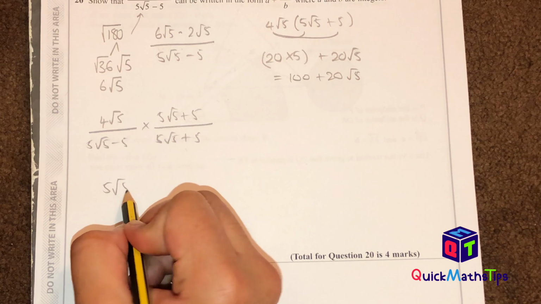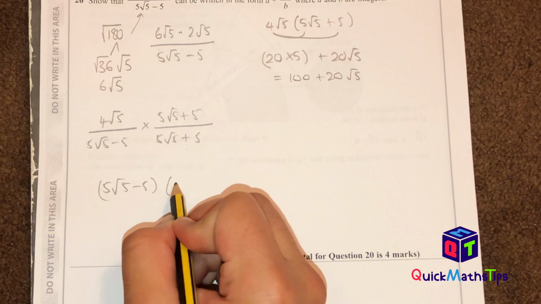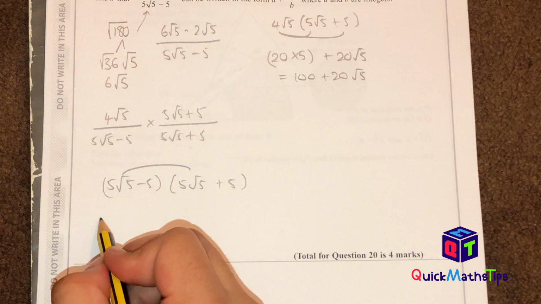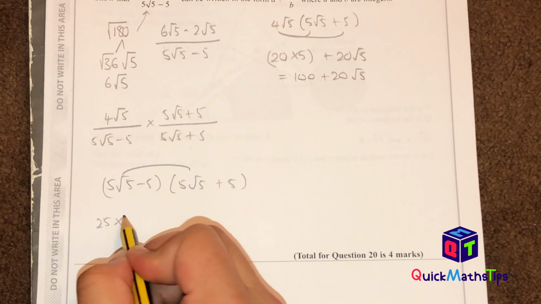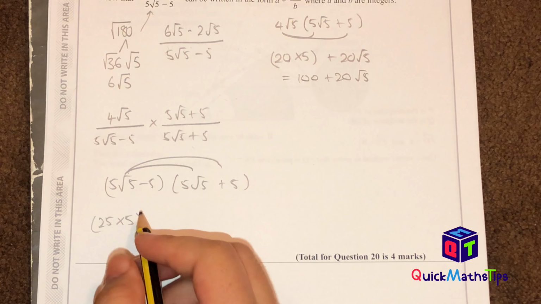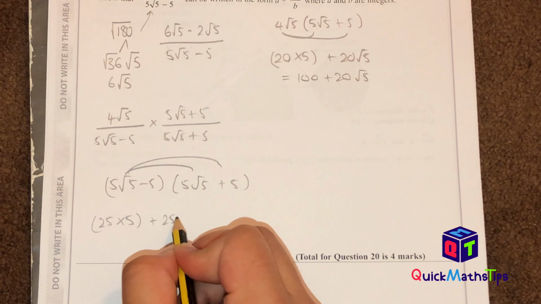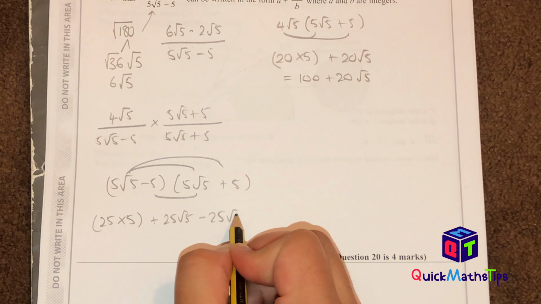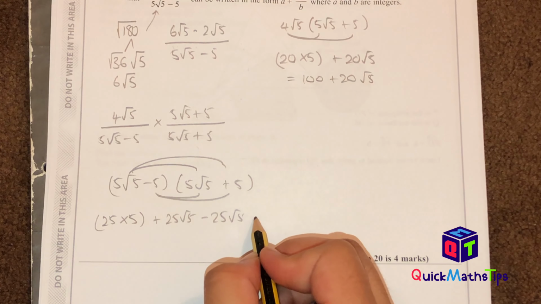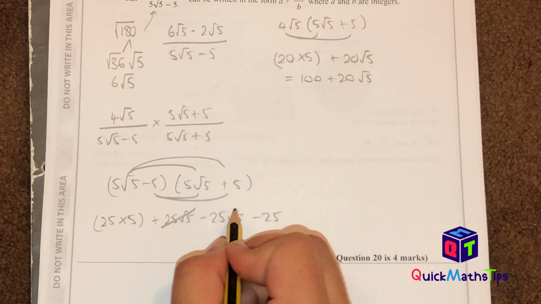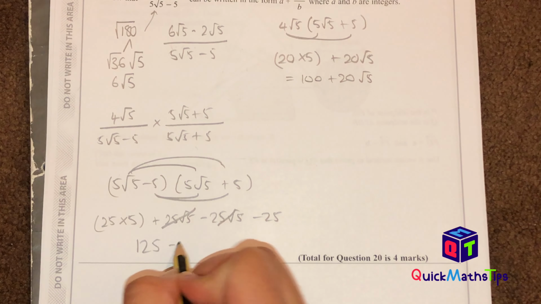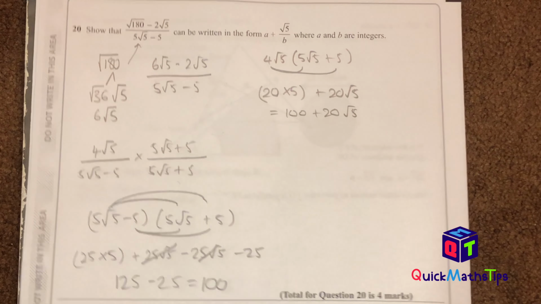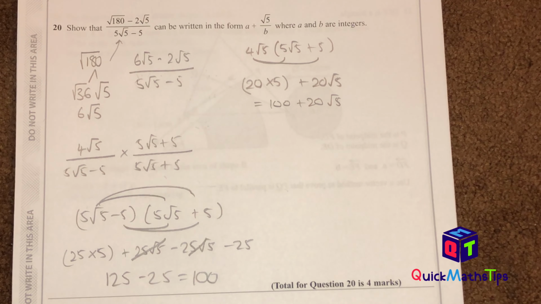I've got 5 root 5 minus 5 and 5 root 5 plus 5. 5 root 5 times 5 root 5: 5 times 5 is 25, and then root 5 times root 5 is 5. 5 root 5 times positive 5 is plus 25 root 5. Minus 5 times 5 root 5 is minus 25 root 5. And then minus 5 times plus 5 is minus 25. These two cancel out. I'm left with 125 take away 25, which is 100. So the bottom of my fraction is just 100. Remember, it's difference of two squares, so you won't get a surd at the bottom.